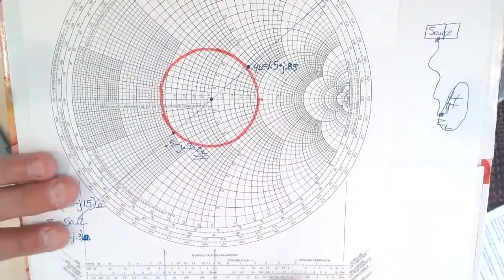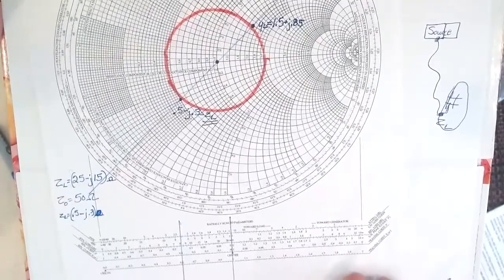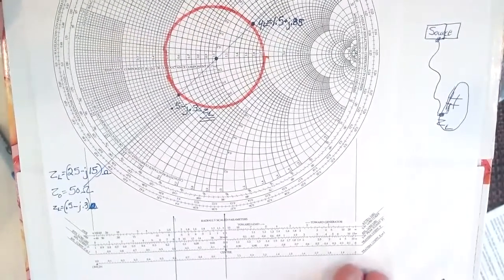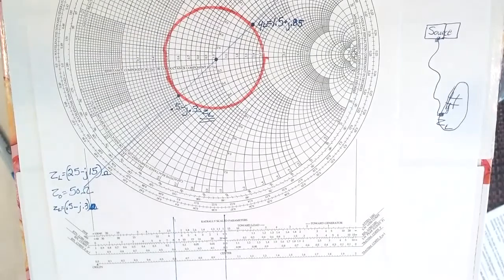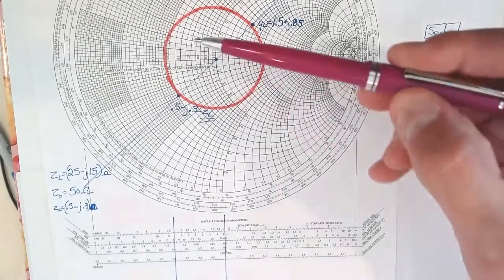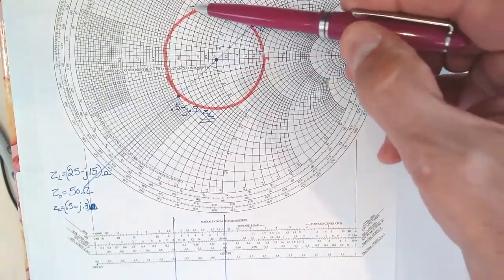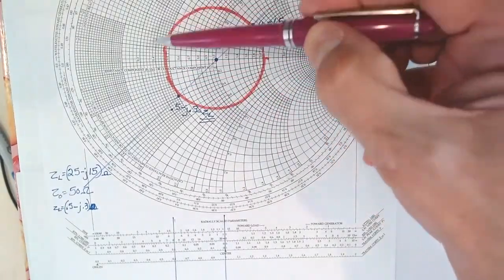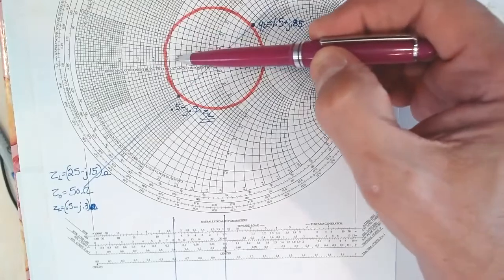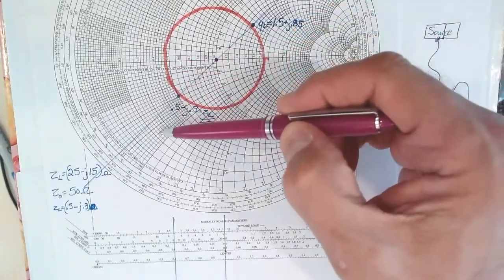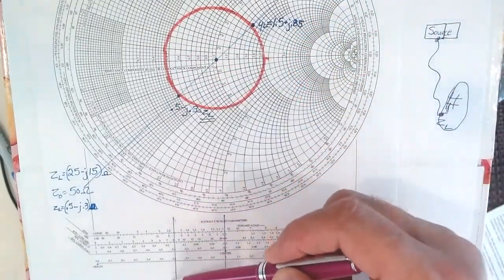Not only that, from the Smith chart, we can actually use the scales at the bottom. This is one thing I want to go into in a little more detail. With this constant VSWR circle, if I measure it out over here and then drop a line down, what do you know? I've already done that.